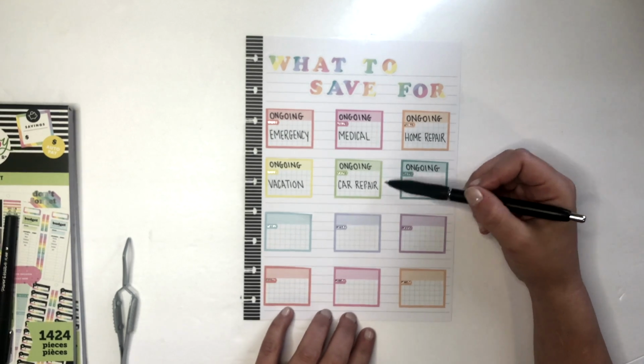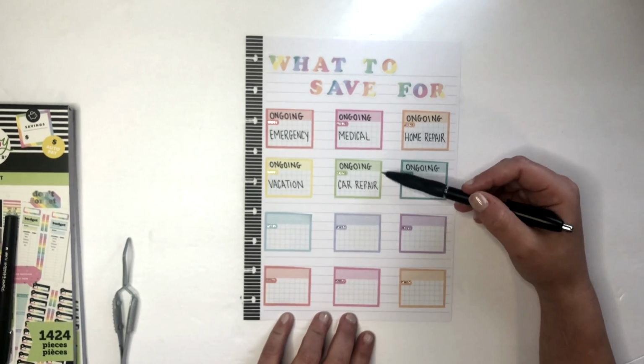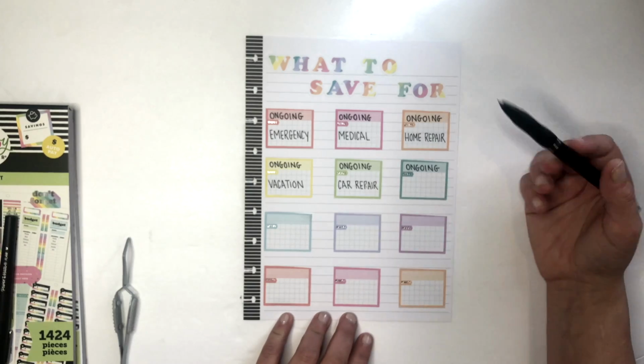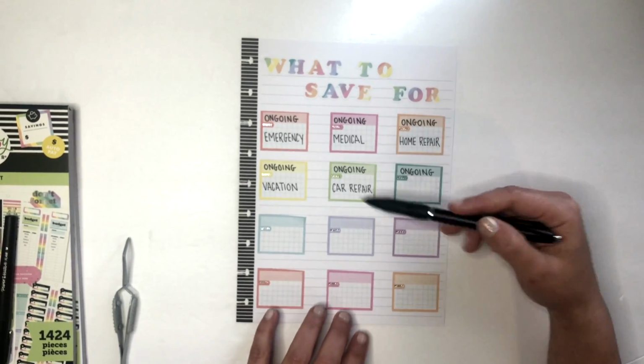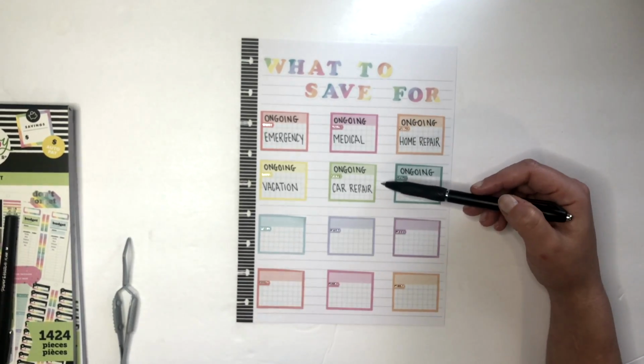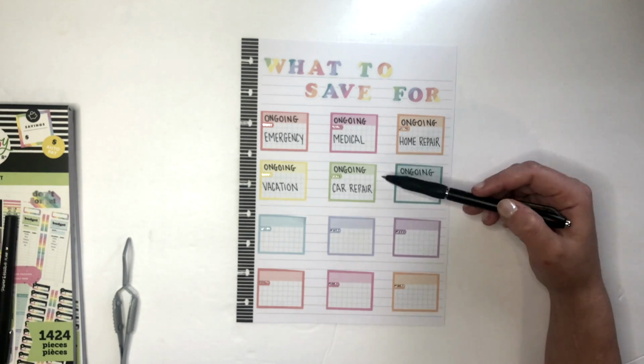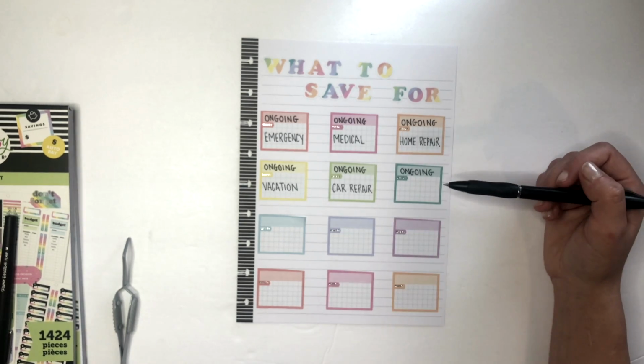Even if you put a little bit of money each month, like $10 minimum, in your budget, when you have an oil change or something that's just regular maintenance to keep the car operating properly, then you'll be able to have that accounted for as well.